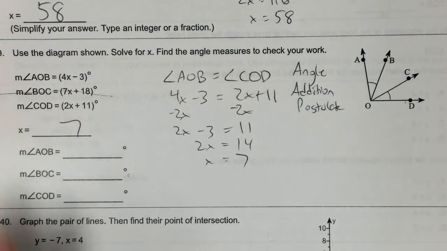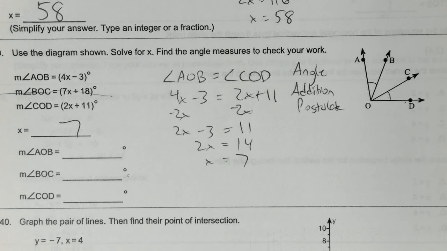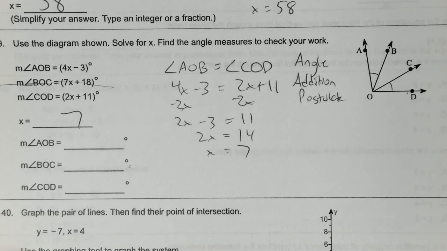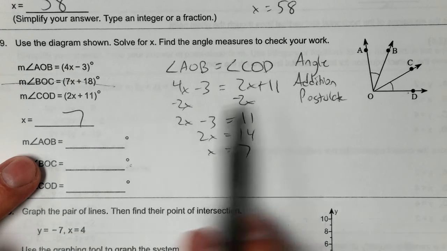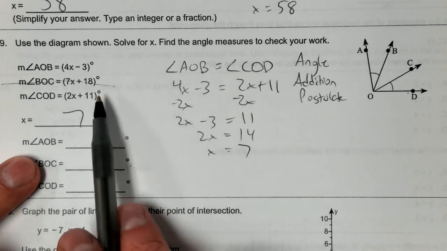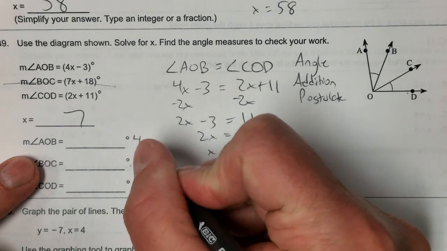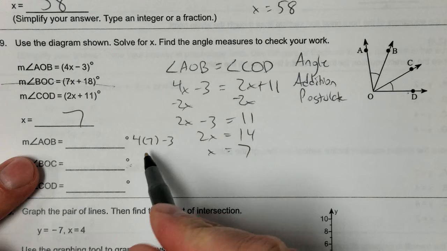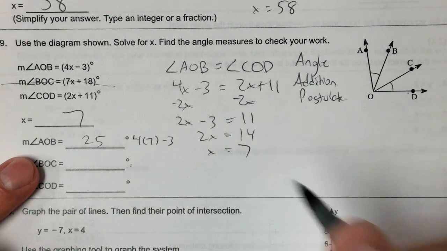So you end up with 7. So for AOB, you get 4 times 7 minus 3, which is 25.